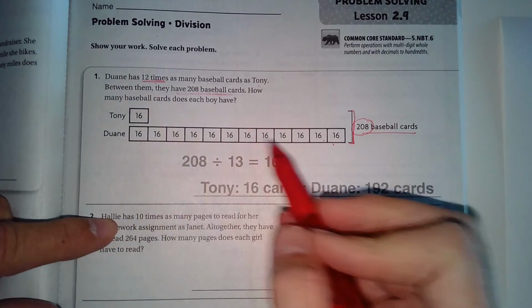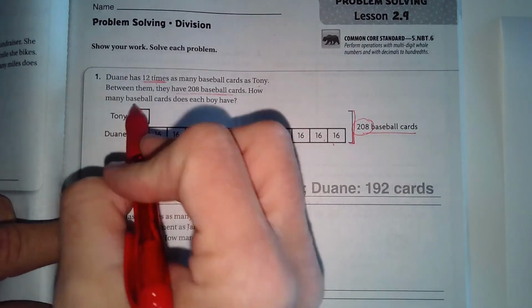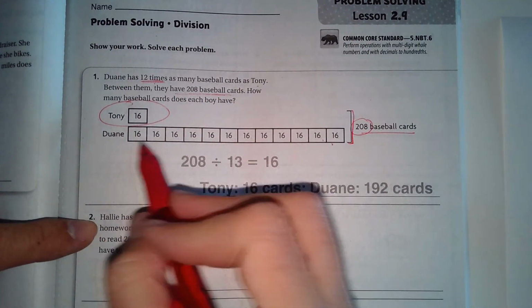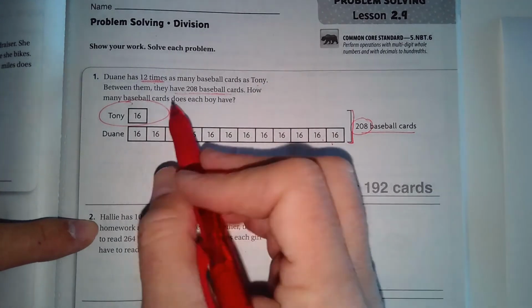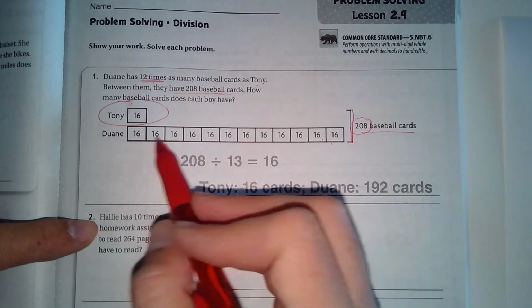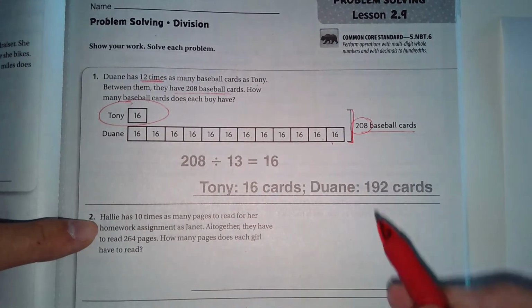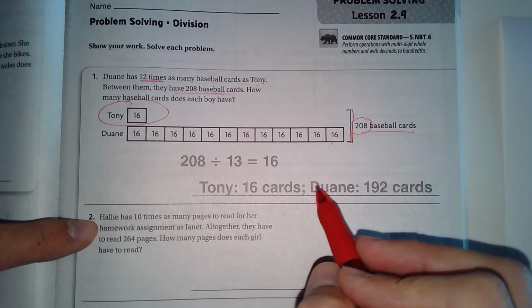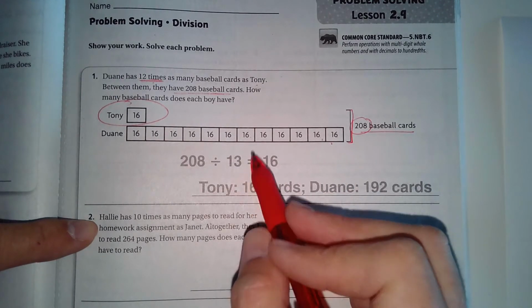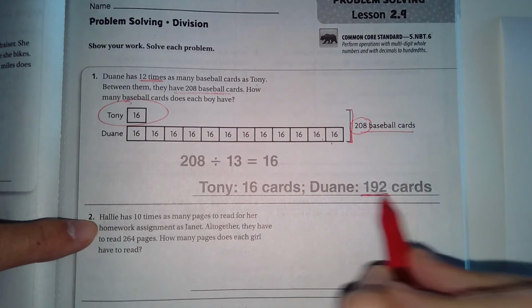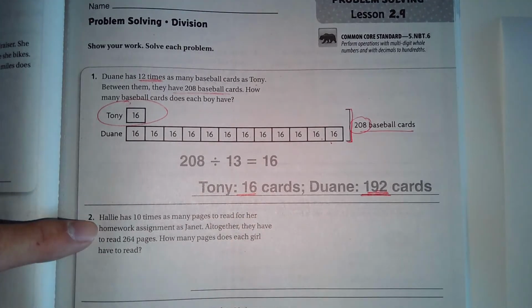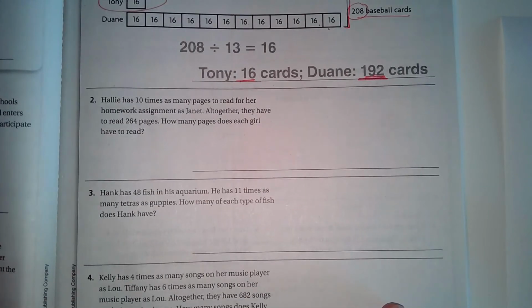So each box would have 16, and so that would tell us right there that Tony has 16, and Dwayne has 12 times as many, so he's got 12 boxes, with 16 in each one. So Dwayne's total would be 12 times 16, which would end up being 192. And Tony is 1 times 16, which is 16. Okay? So let's do another one similar to this.